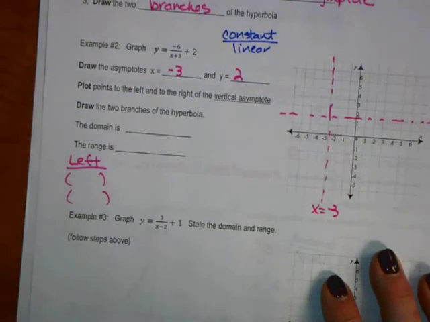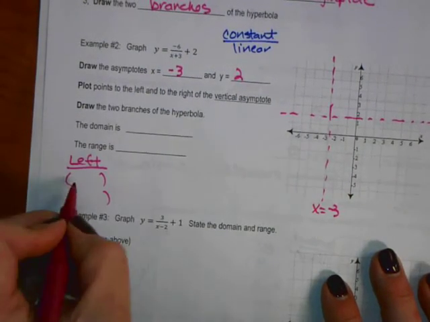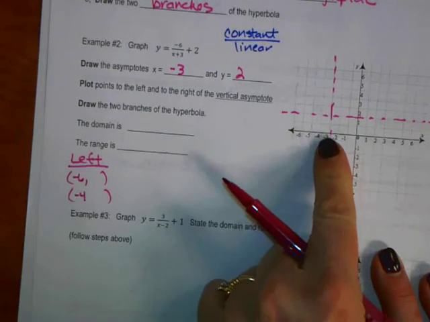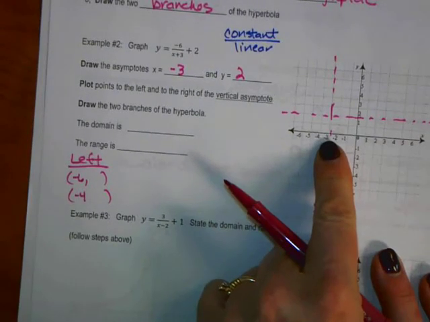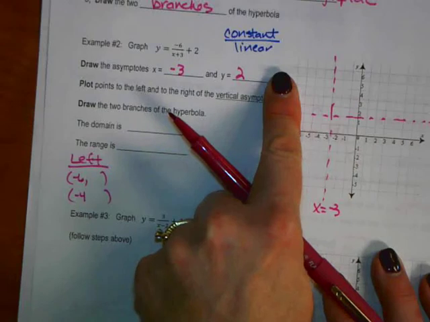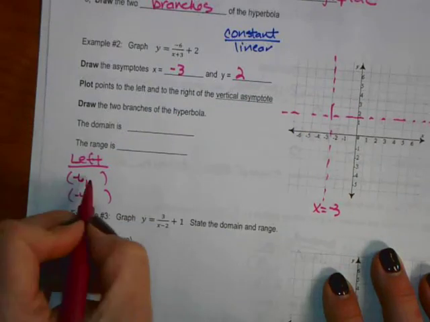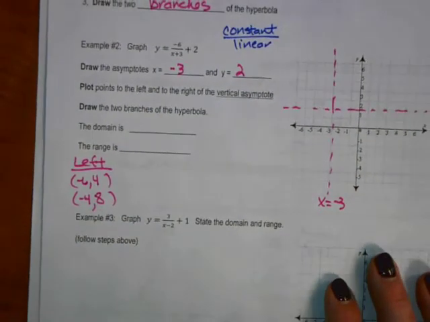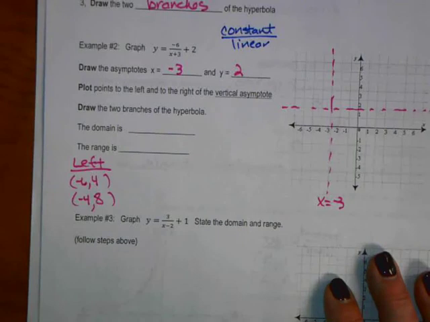Sometimes if you look at the function, you can pick some easy points. I just chose negative 6 and negative 4. I cannot choose anything bigger than negative 3 because it's got to be to the left of the asymptote. When I plug those in, I get 4 and 8. You have to do this without a calculator.